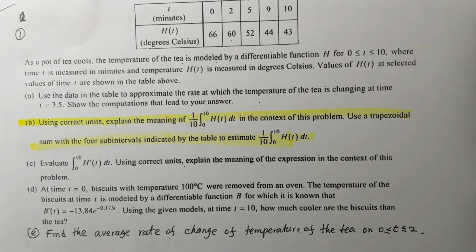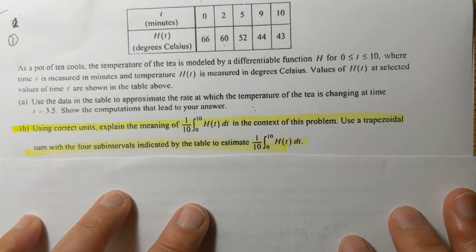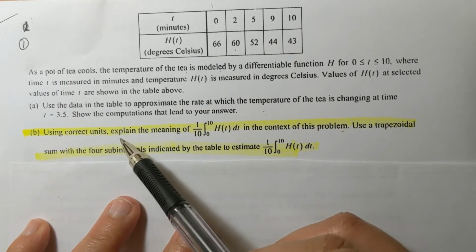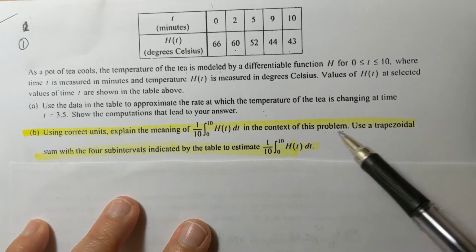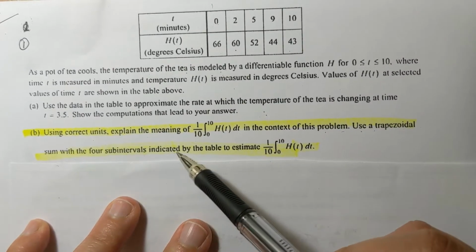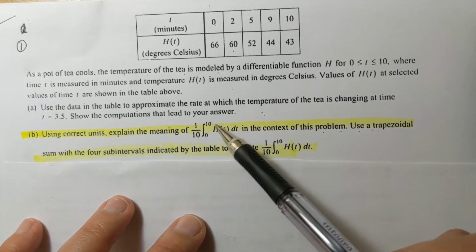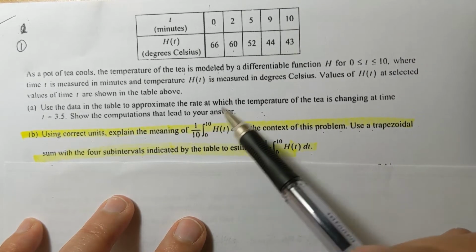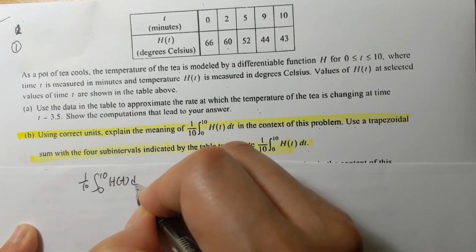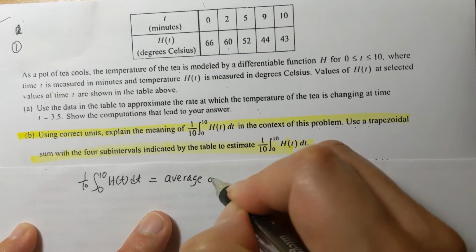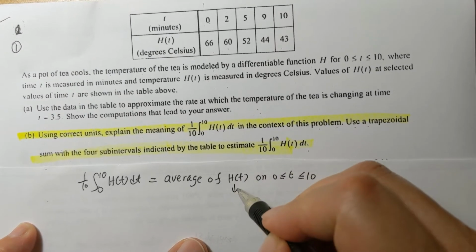Question number 1, this is the question that we saw before. Let's focus on part B. The question said, use correct units, explain the meaning of 1 over 10 integral 0 to 10 of H of t dt in the context of the problem. Use a trapezoidal sum with the four subintervals indicated by the table to estimate 1 over 10 integral 0 to 10 of H of t dt. If you look at this, this is basically the structure of the average value. So 1 over 10 integral 0 to 10 of H of t dt basically means the average of H of t on the interval 0 to 10.